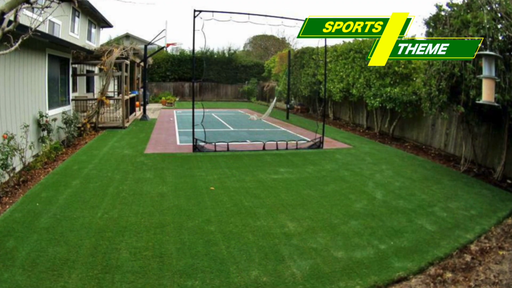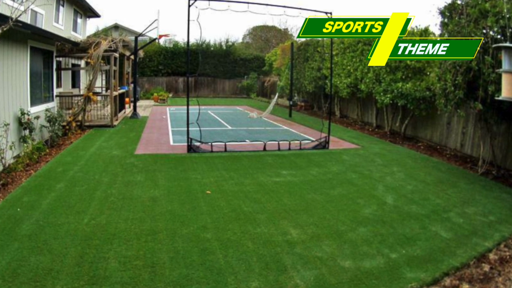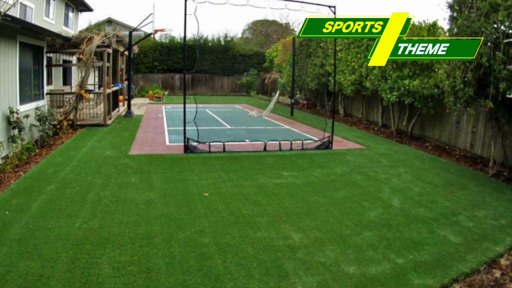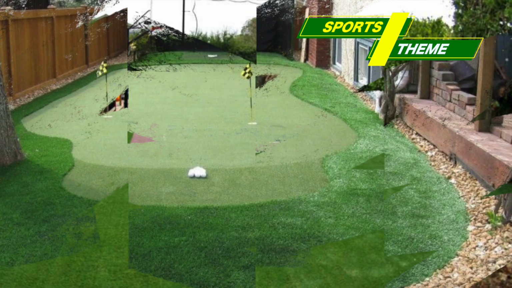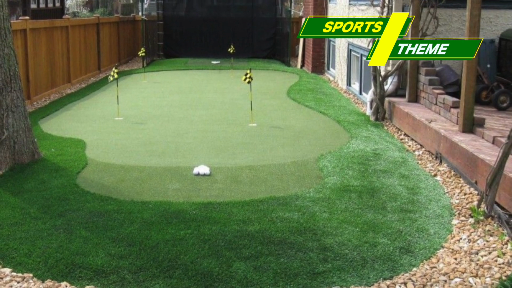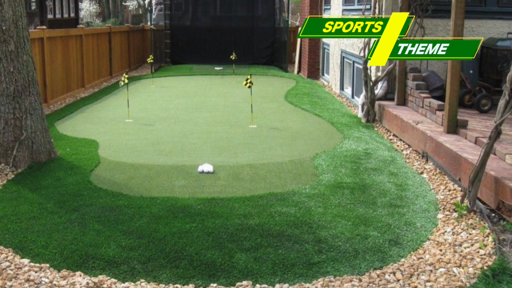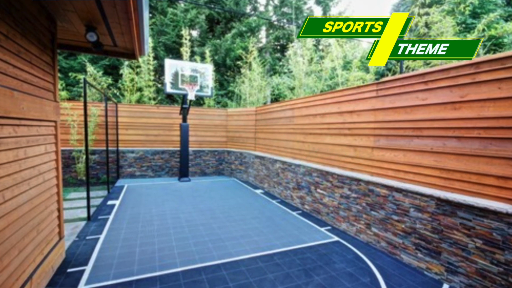All right, the last one is our sports theme. And a sports theme is generally not an entirety of a landscape, but more like a specialty in one part of the landscape. It depends on the size of yard that you have. If you have a smaller yard, but you're a golfer, you can get into putting greens, chipping greens, and that kind of stuff. If you have bigger yards and the kids are really active in sports, and I sure hope that kids are still active in sports, you could have half-court basketball, you could have batting cages.